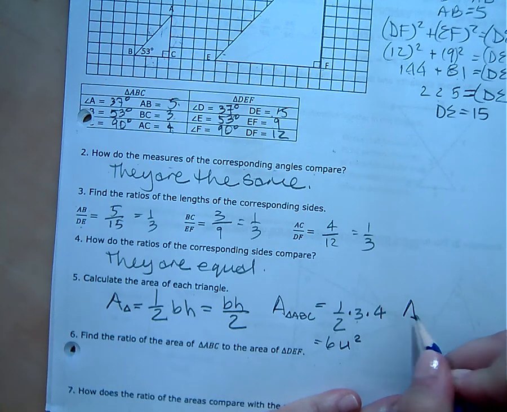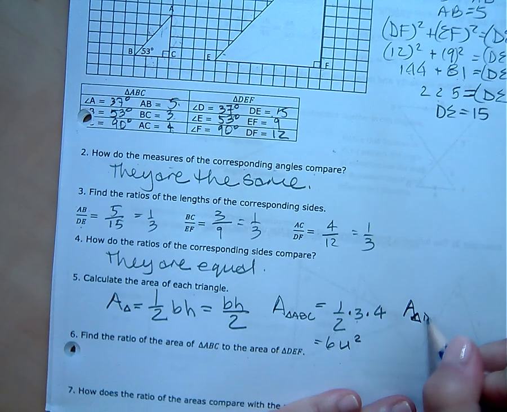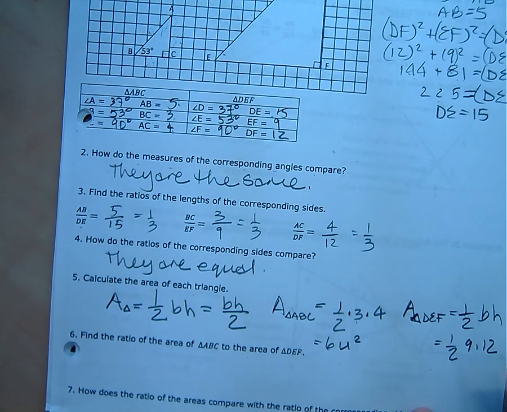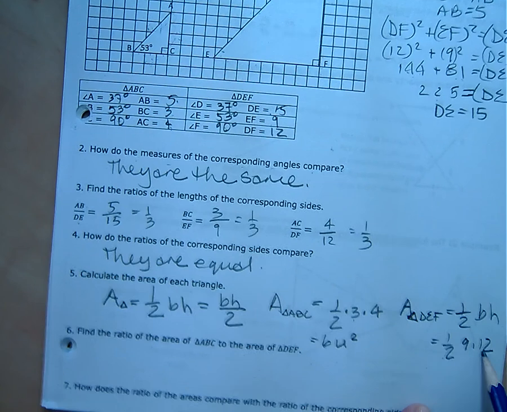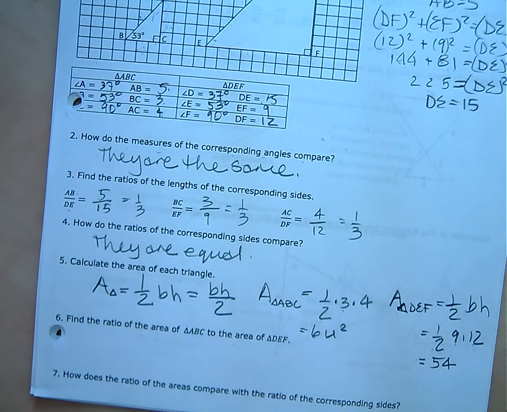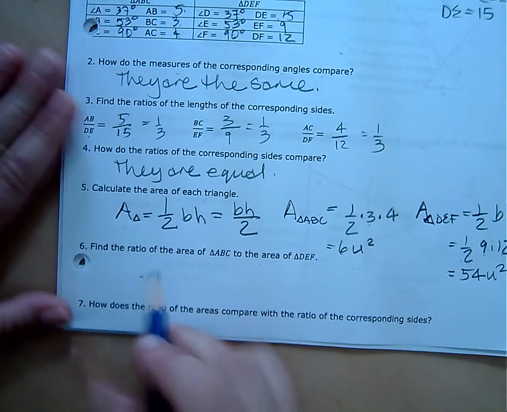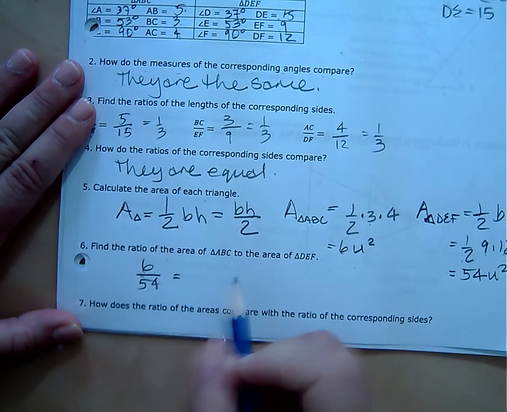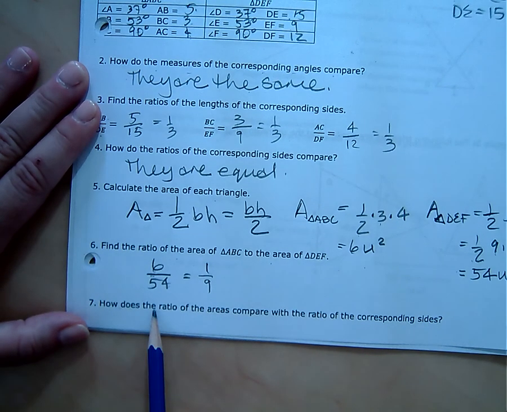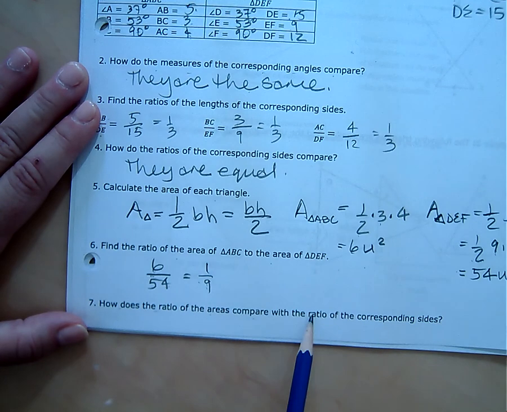Now the area of triangle DEF is, of course, 1/2 base times height, which is 1/2 of 9 times 12. So let's see, can't take half of 9 nicely, so let's do half of 12 is 6, and 6 times 9 is 54. I forgot my units. Let's now find the ratio of the areas. So 6 over 54, well, 6 goes into 6 once, and 6 goes into 54 9 times. So how does the ratio of the areas compare with the ratio of the corresponding sides?